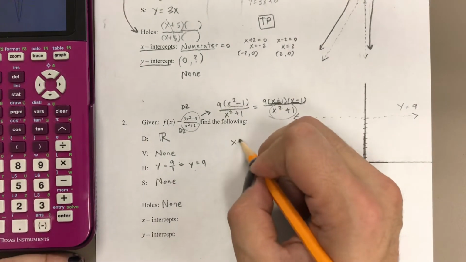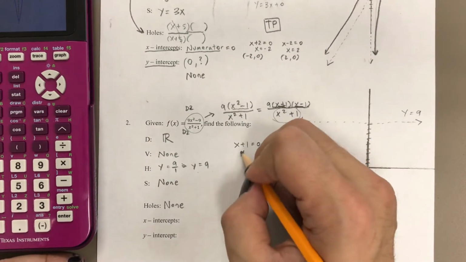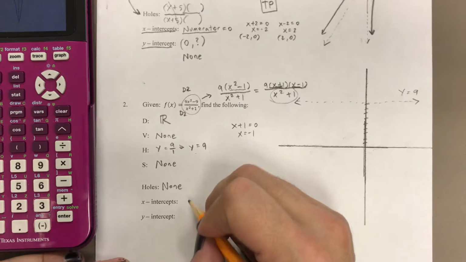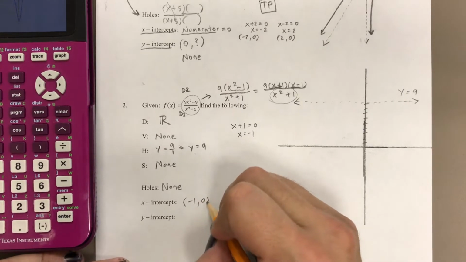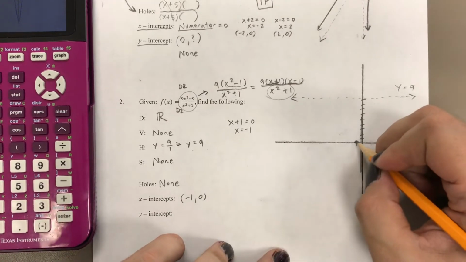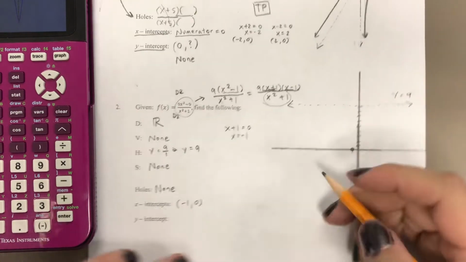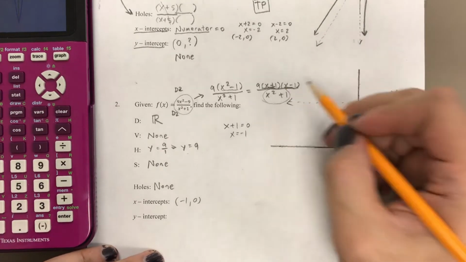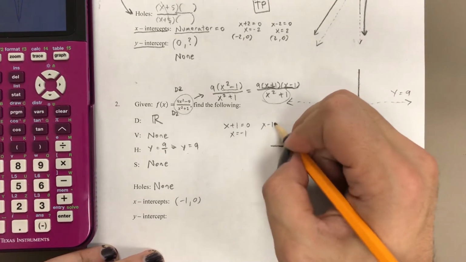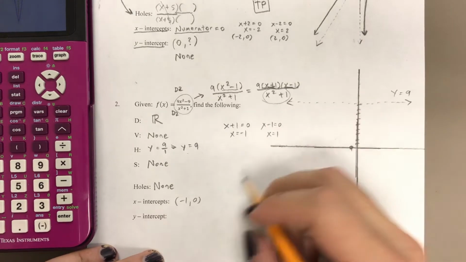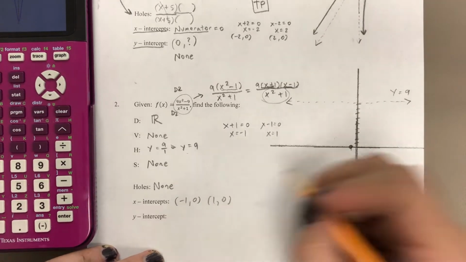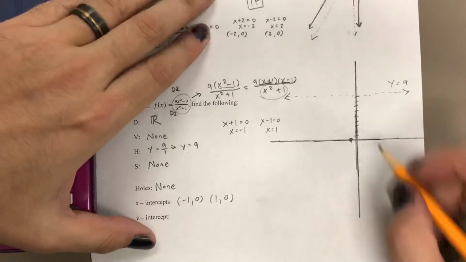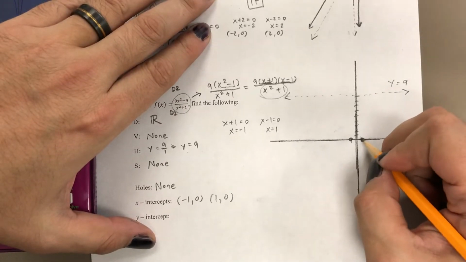So if I have x plus 1 equals 0, that means that x is equal to negative 1, so that's one of my x-intercepts, negative 1, 0. And I can graph that point over here, negative 1, 0. All right, and then if I set this part equal to 0, so x minus 1 equals 0, and solve, x equals 1. So 1, 0 is my other x-intercept. So over 1, up 0, there we go.